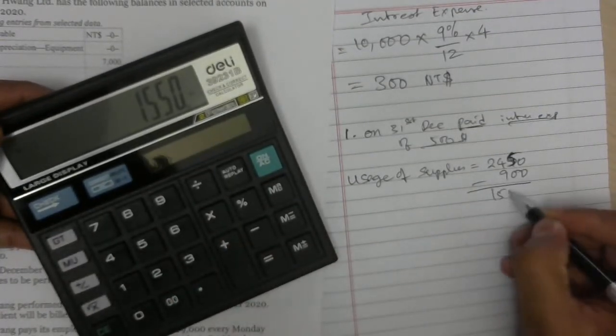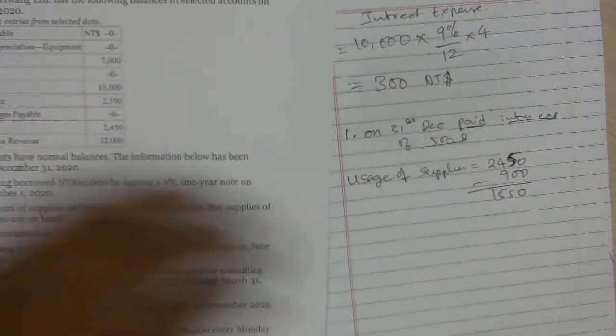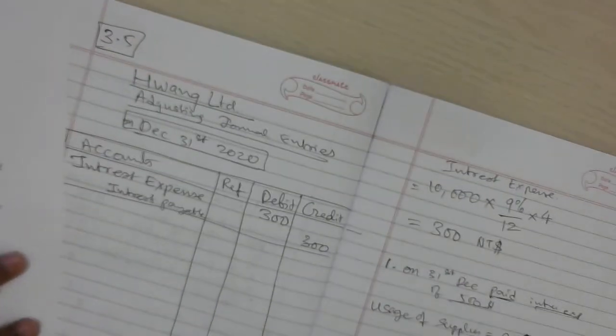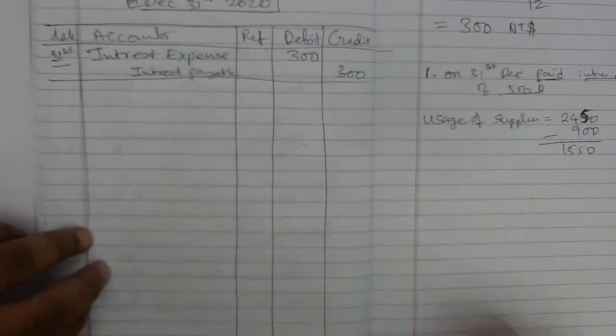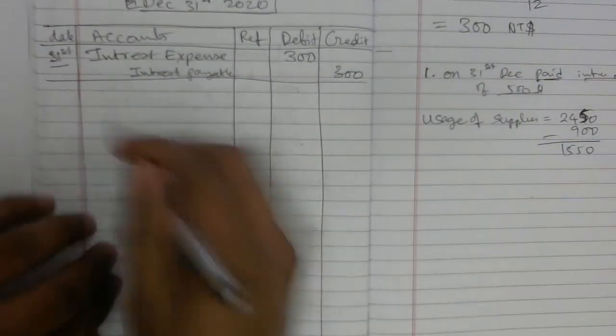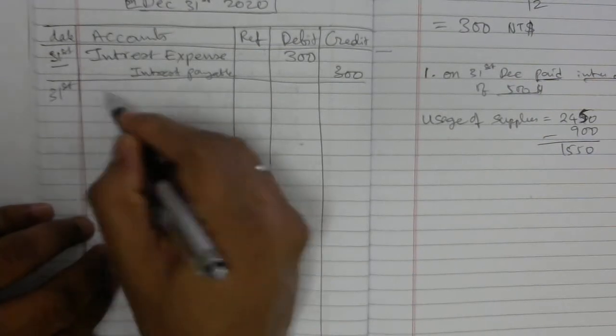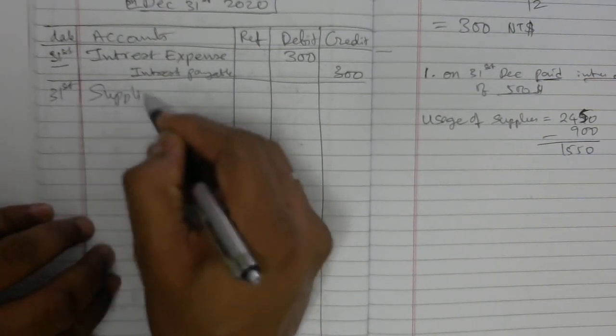So that is 1550. Now where the supplies are going is like gasoline, for example. You purchase gasoline, and now you are using it. So that is again on 31st. You say supplies expense.